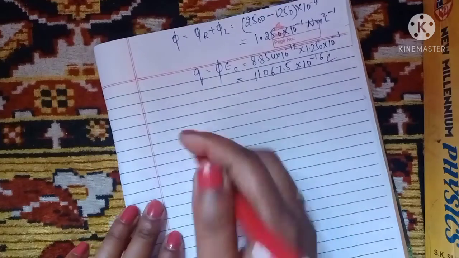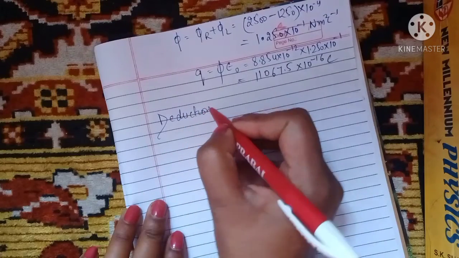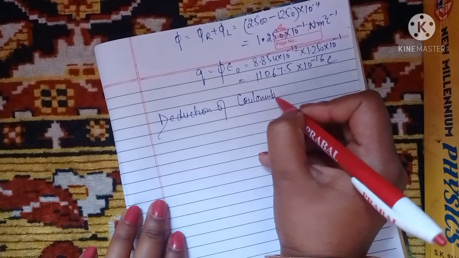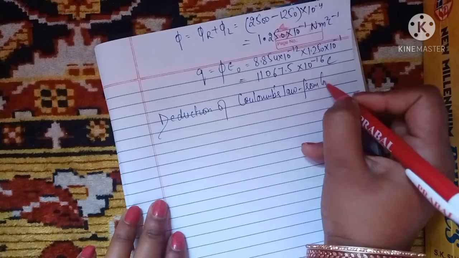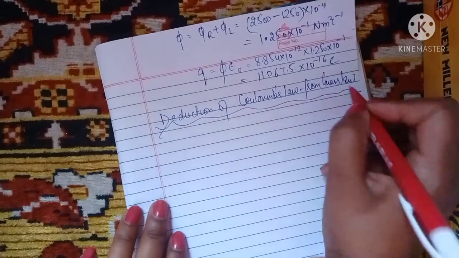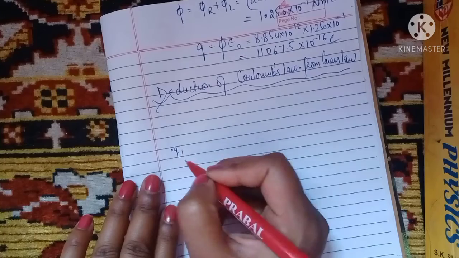Now let's discuss the last topic, the deduction of Coulomb's law from Gauss law, right? Let's say we have a charge Q1 here.